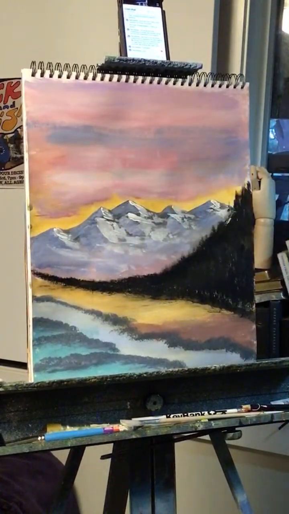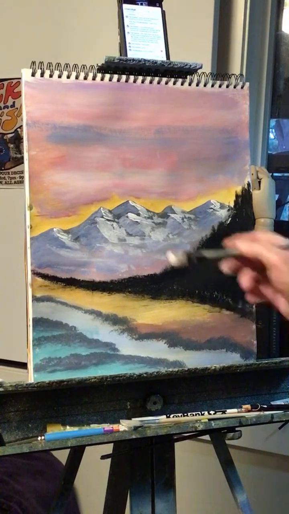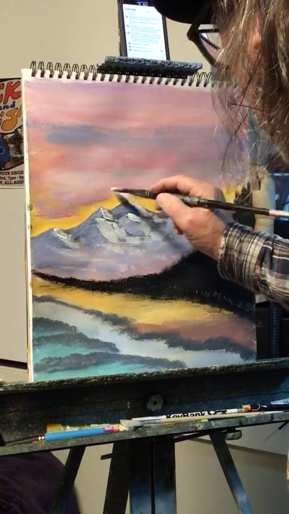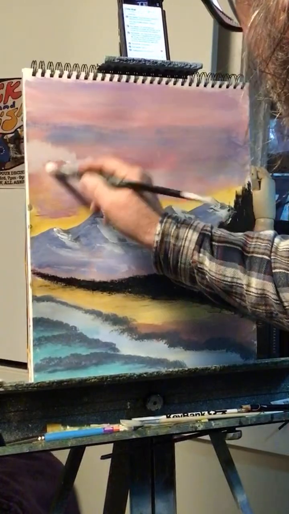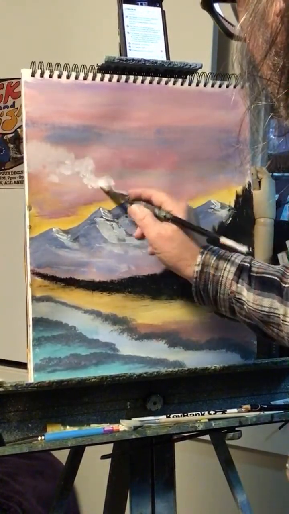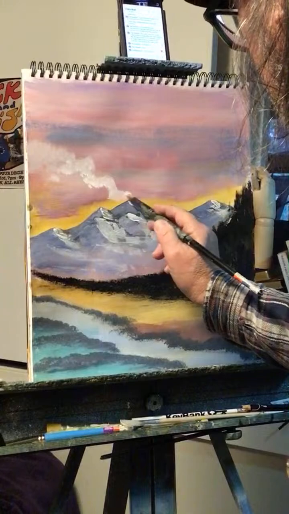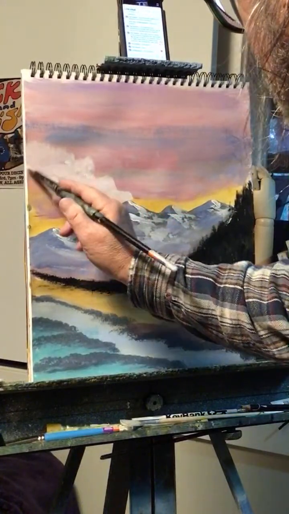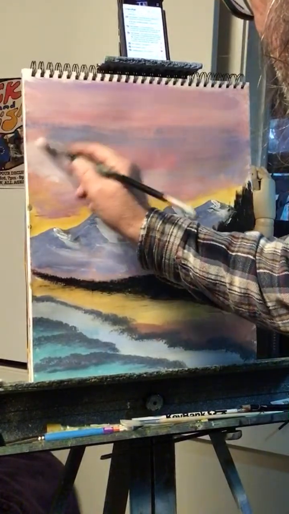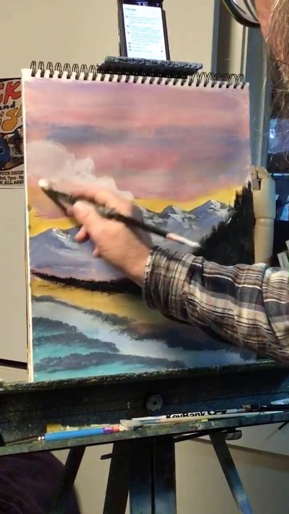And I think I'm going to do white clouds. Let's try and do some white clouds. I'm going to try and bring a cloud, like make a big fluffy cloud right here. I think that's what this painting needs.